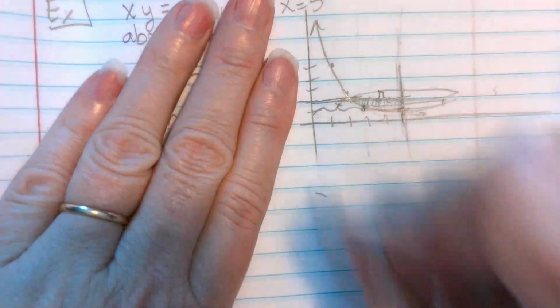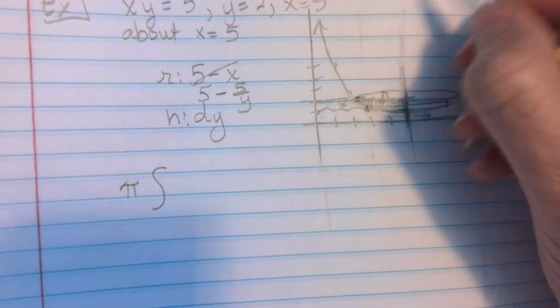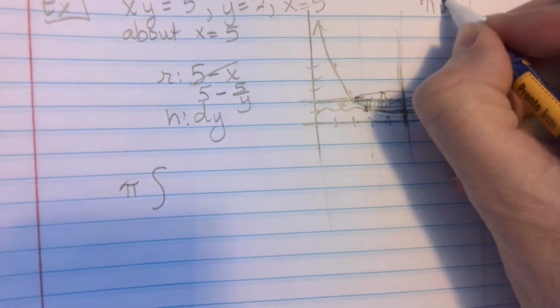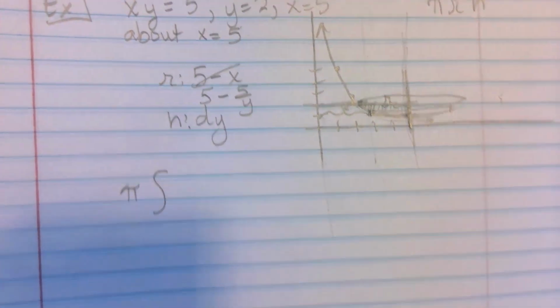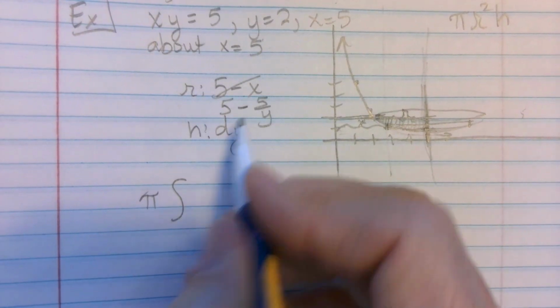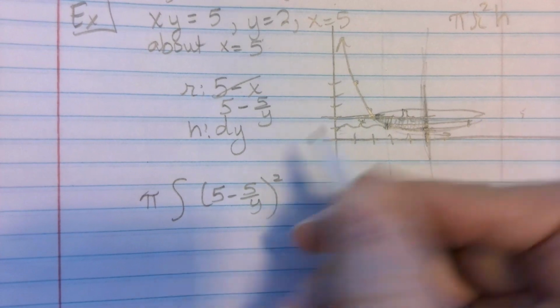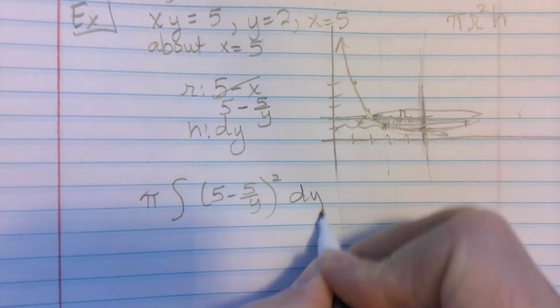So we're ready to integrate pi. Remember, disk is just based on pi r squared h, right? For the volume. And the radius, 5 minus 5 over y, squared dy.